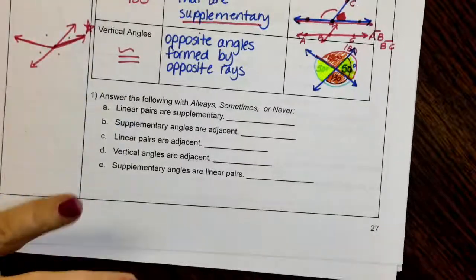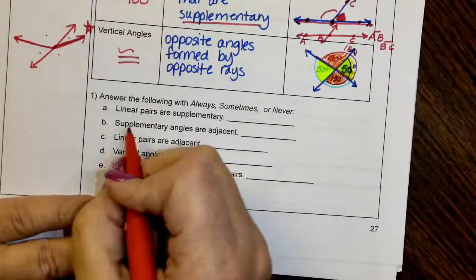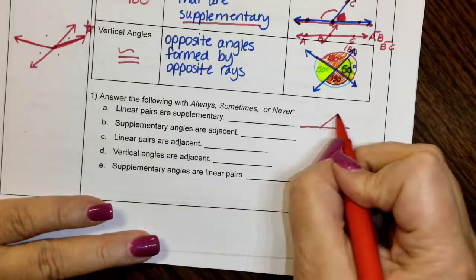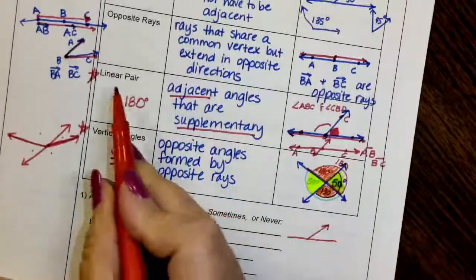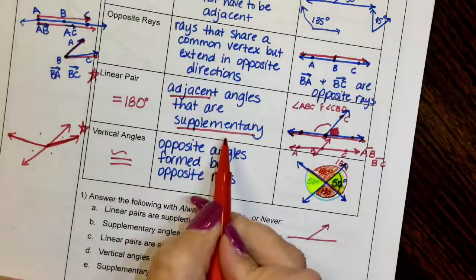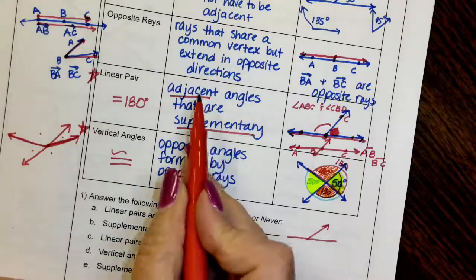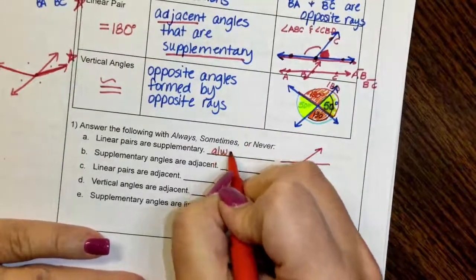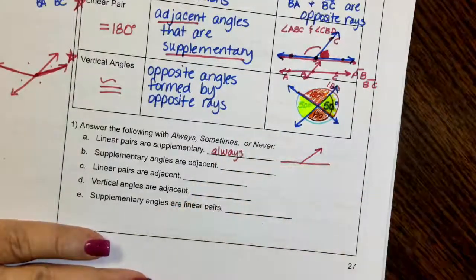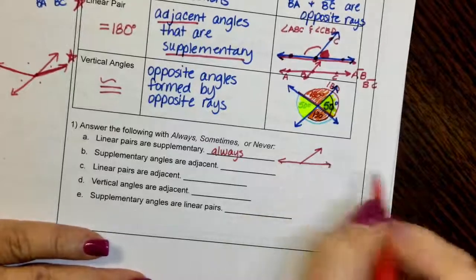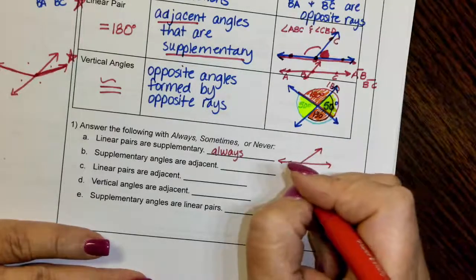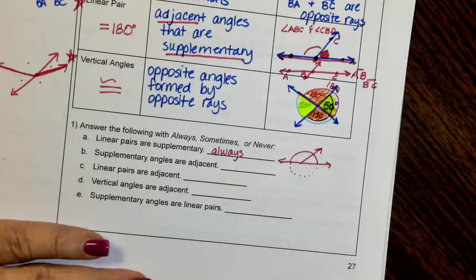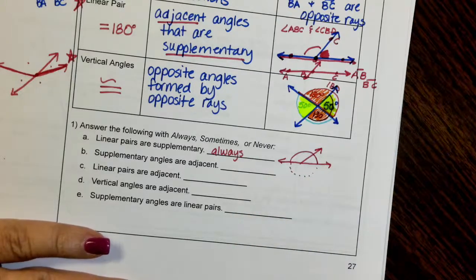So linear pairs are supplementary. So we know what a linear pair is. A linear pair always looks like this. And by definition, linear pairs are supplementary. I didn't ask about being adjacent, but a linear pair is supplementary, so that is always true. A linear pair will always add up to 180 degrees. Remember that angles are portions of circles, and so that linear pair is half of a circle. That's why it's 180 degrees.